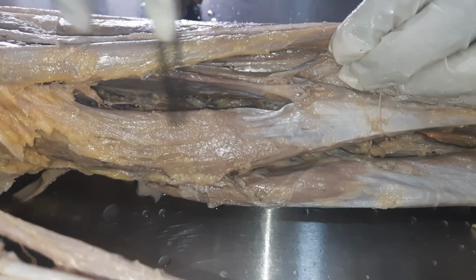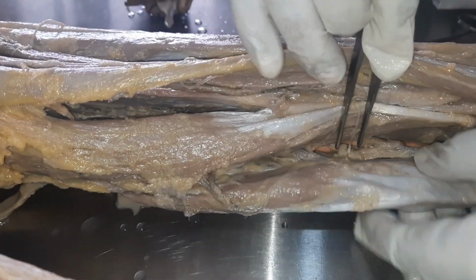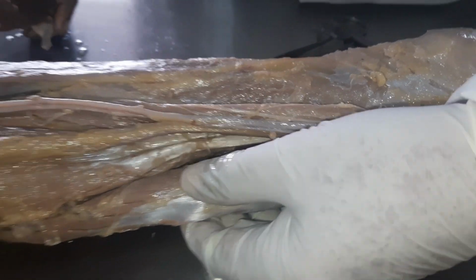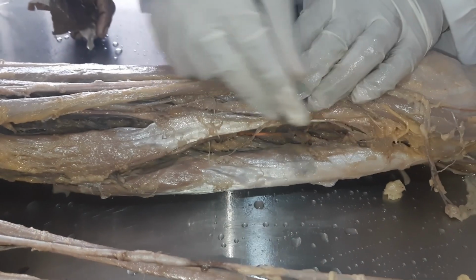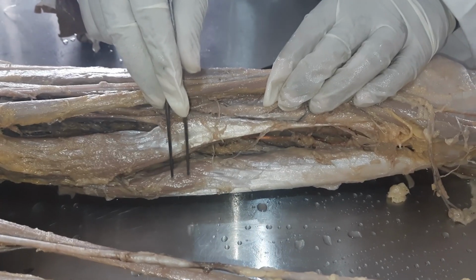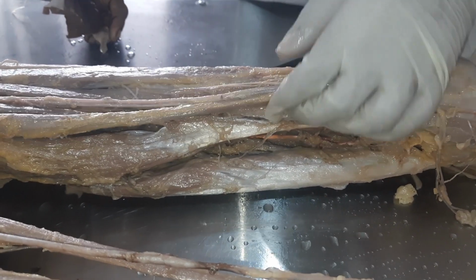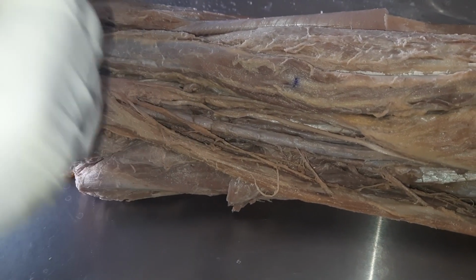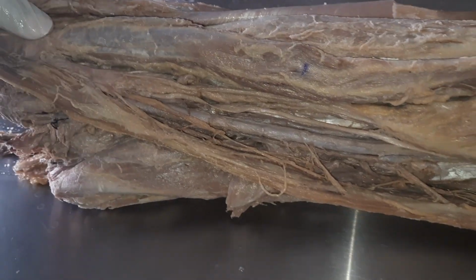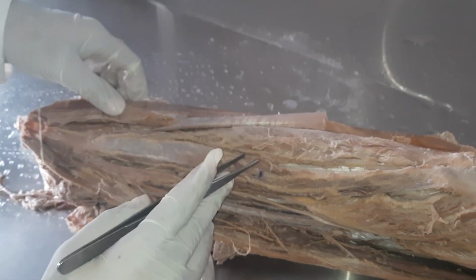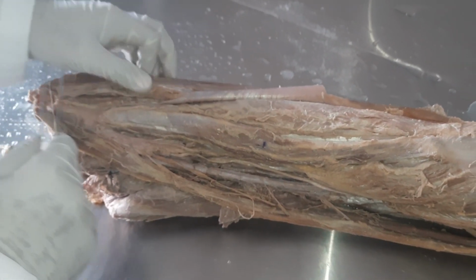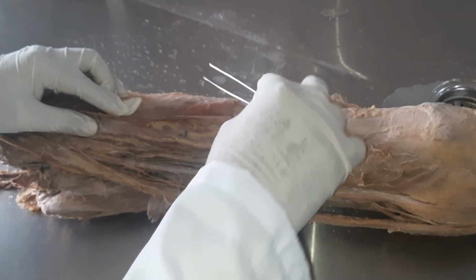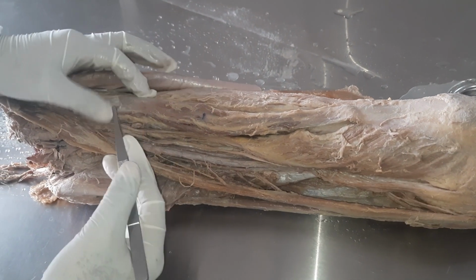So as I mentioned before, this is adductor magnus. Below that you can see a muscle. This muscle is called semimembranosus. This muscle is a muscle of posterior compartment of thigh. This is another specimen where we can see superior, inferior, medial, lateral aspects. So let's see the structures here.